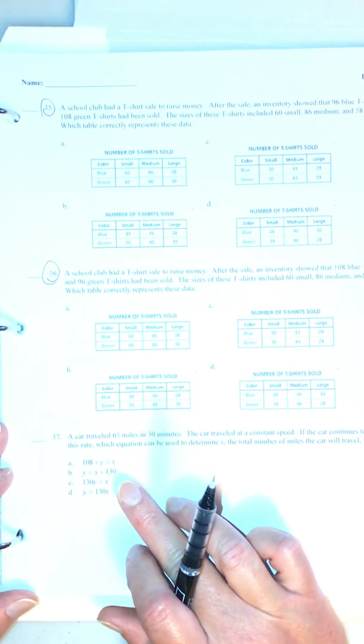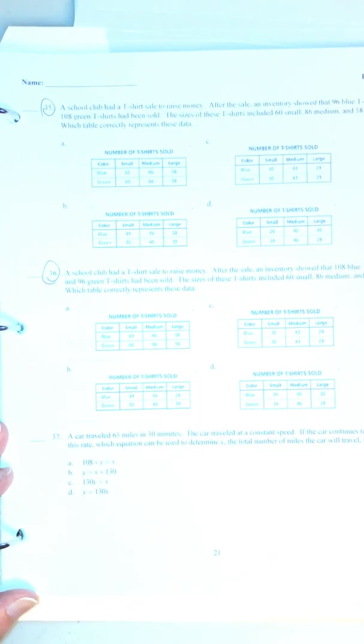Okay, 37. A car traveled 65 miles in 30 minutes. The car traveled at a constant speed. If the car continues to travel at this rate, which equation can be used to determine y, the total number of miles the car will travel in x hours?